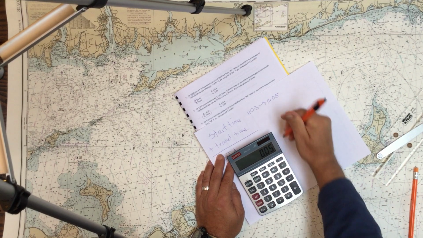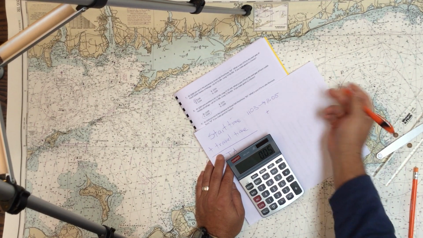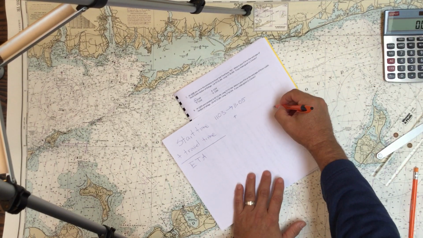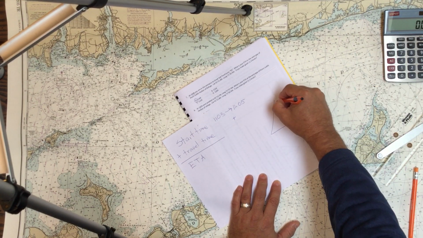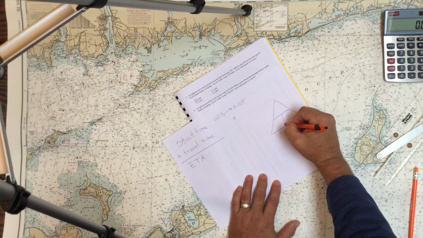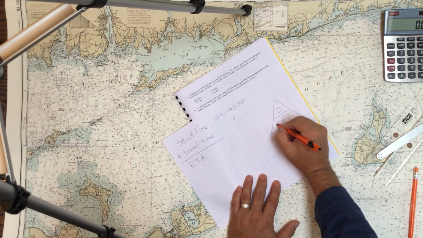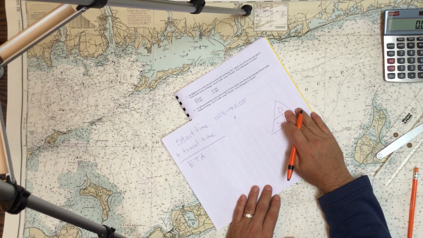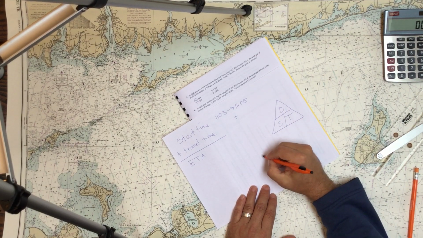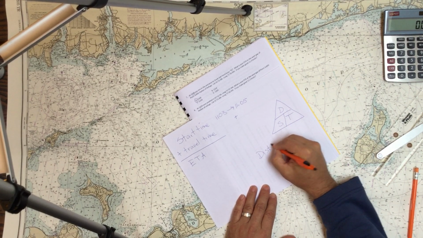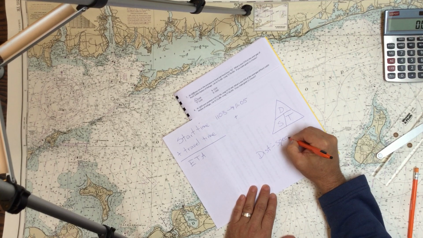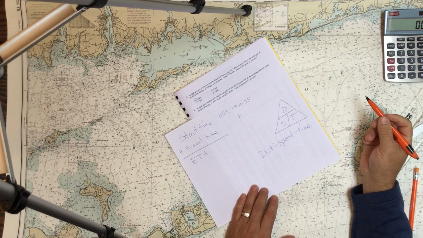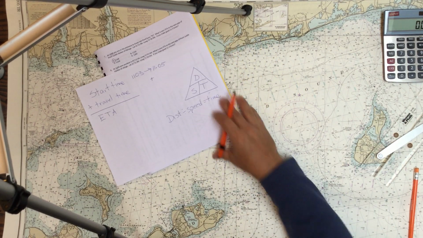And now I'm going to add my travel time. All right, whoa, son of a gun, they don't give me travel time in the problem. But what they do is give me all the tools I need to find travel time. So I draw my triangle, distance over speed times time, and I know that I want to find time, or travel time in this case. So the formula is distance divided by speed equals time, specifically travel time.